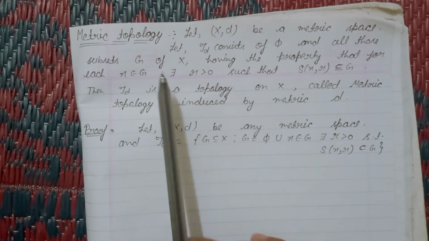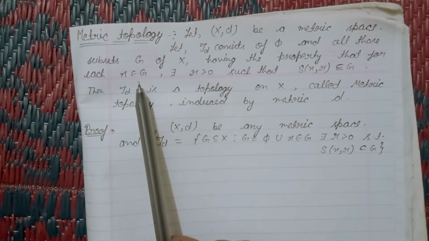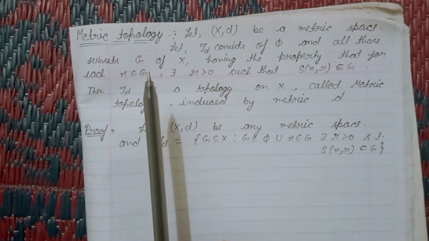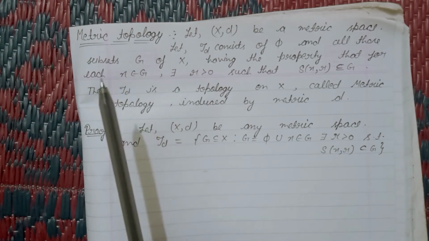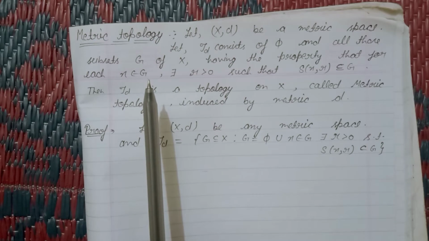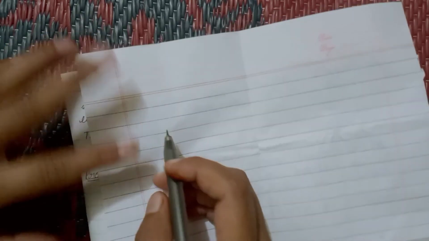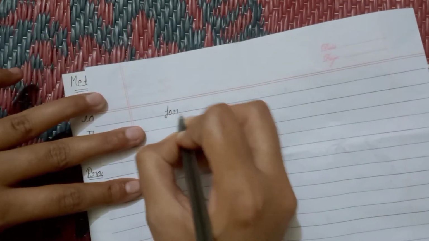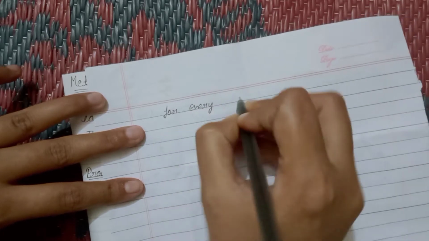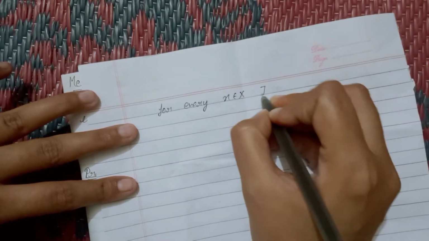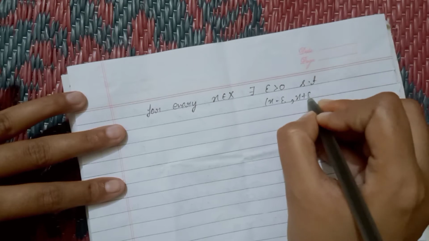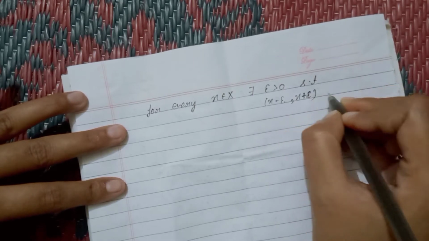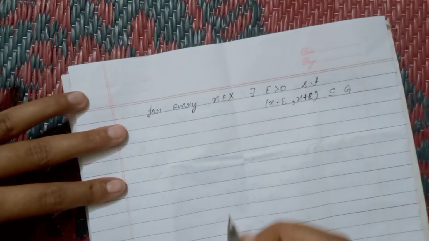Okay students, metric topology is similar to the usual topology. The difference is that in usual topology, for every x belongs to G, there exists epsilon greater than 0 such that we get an open interval (x minus epsilon, x plus epsilon) contained in G. Right students?